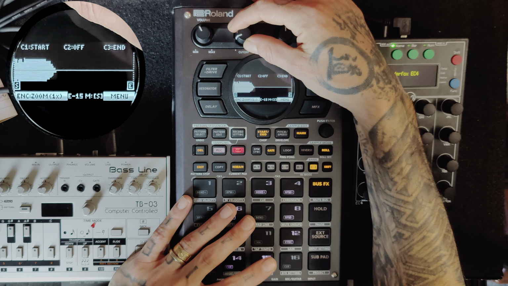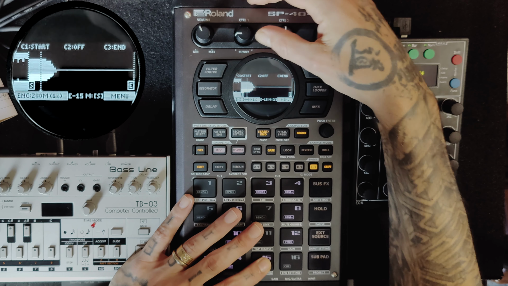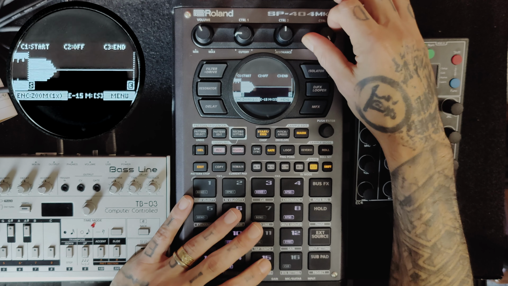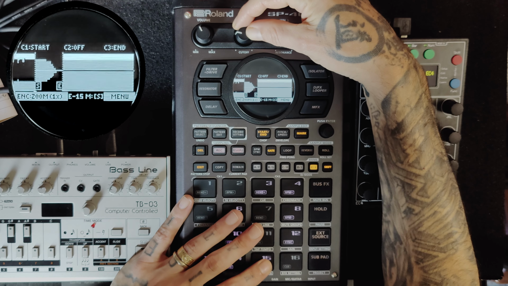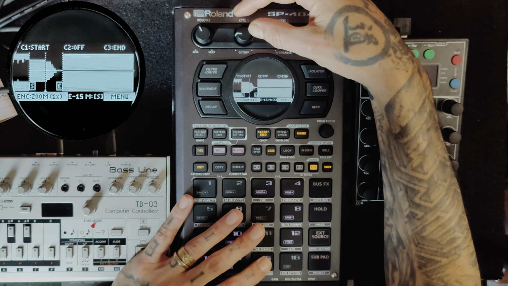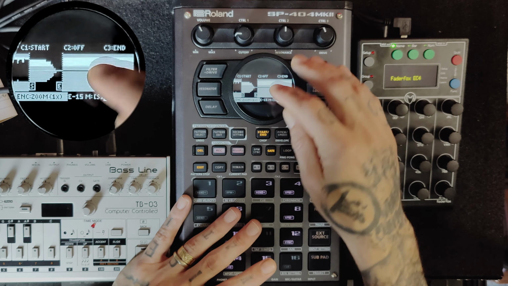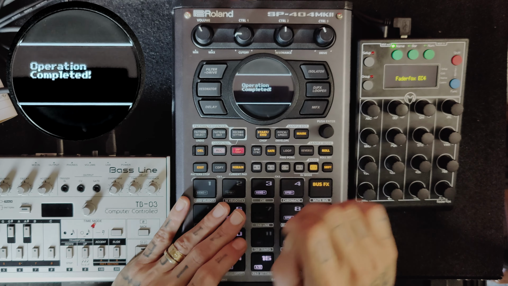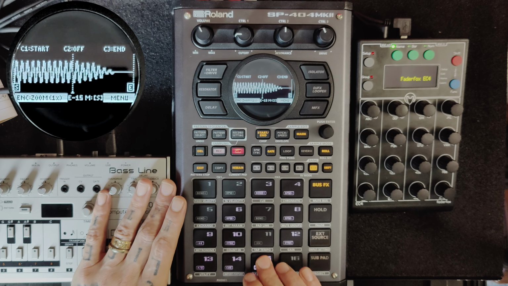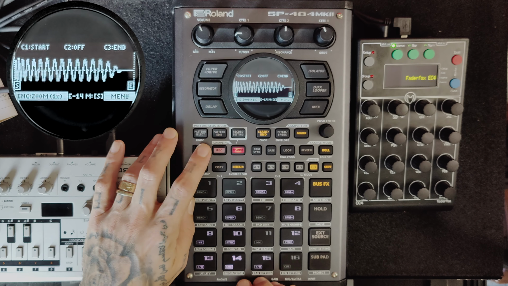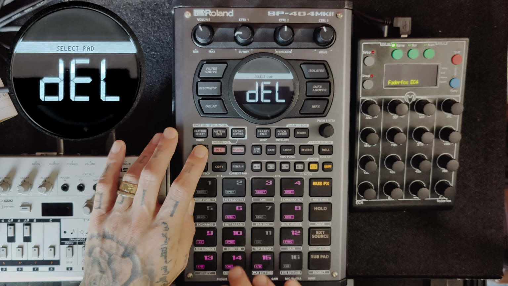And now let's crop this guy here. I want only the tail, not the transient. Let's delete that one. Oops, okay.